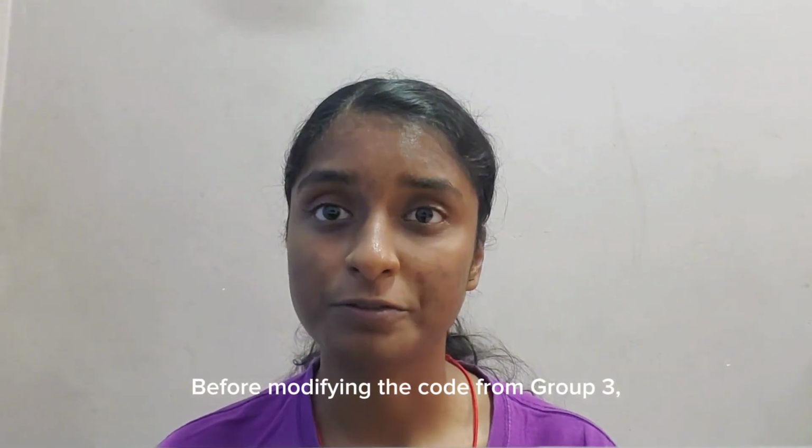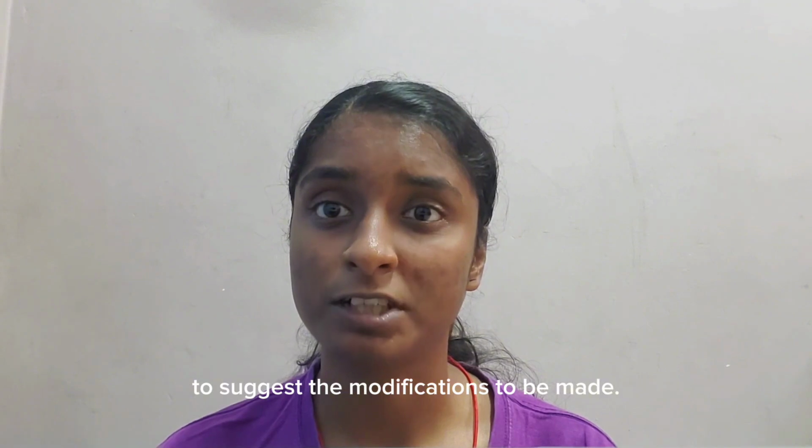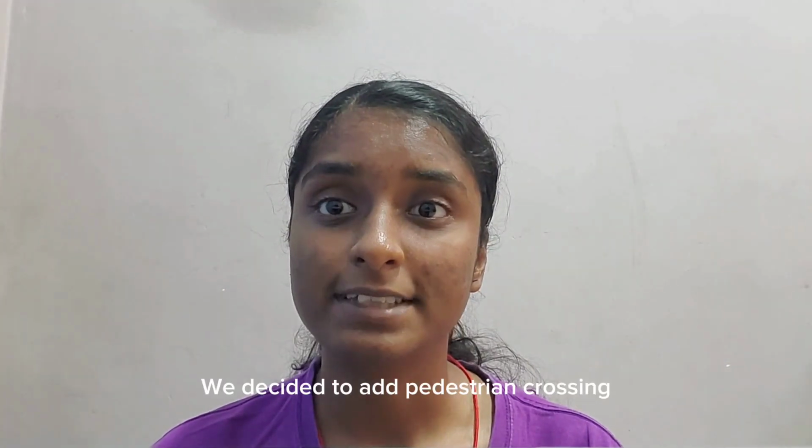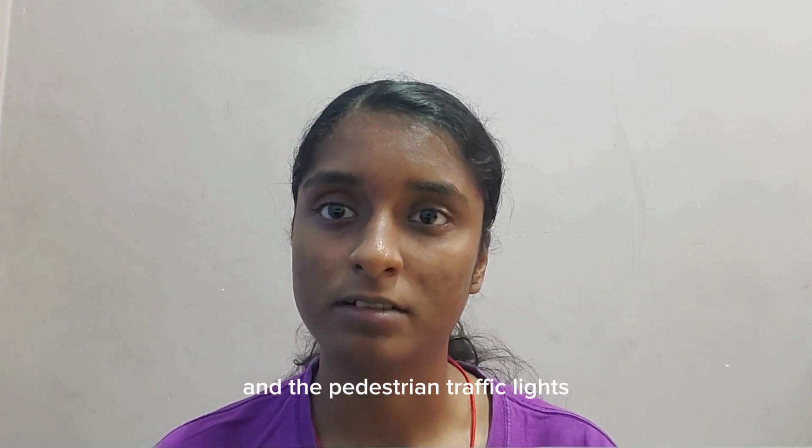Before modifying the code from group 3, I did the flowchart for this assignment to suggest the modifications to be made. We decided to add pedestrian crossing on all 4 sides of the road and the pedestrian traffic lights, namely P1, P2, P3 and P4.